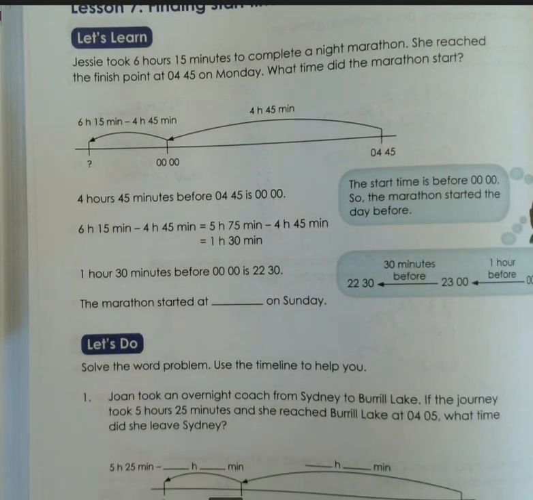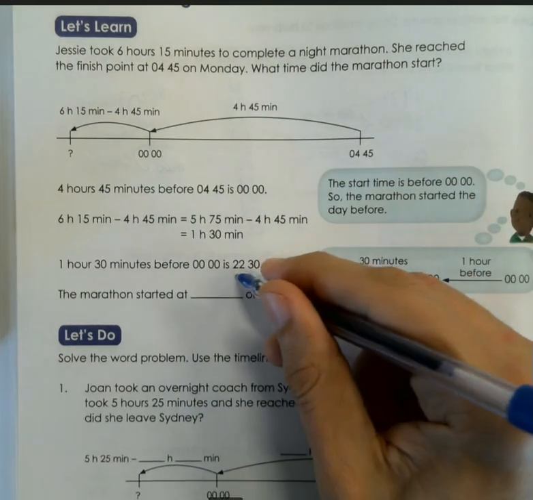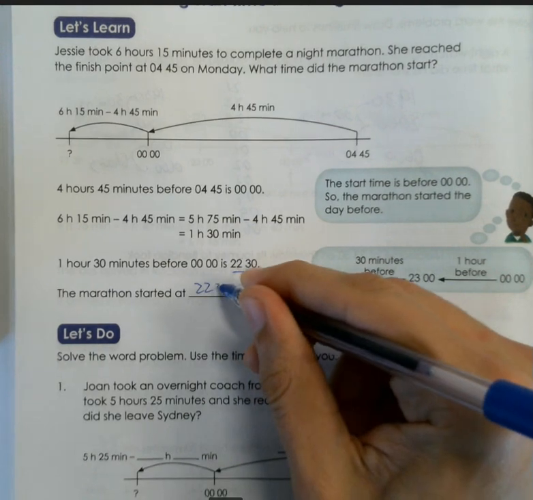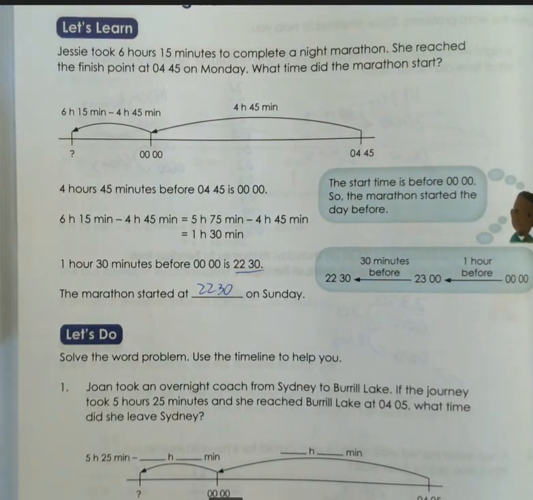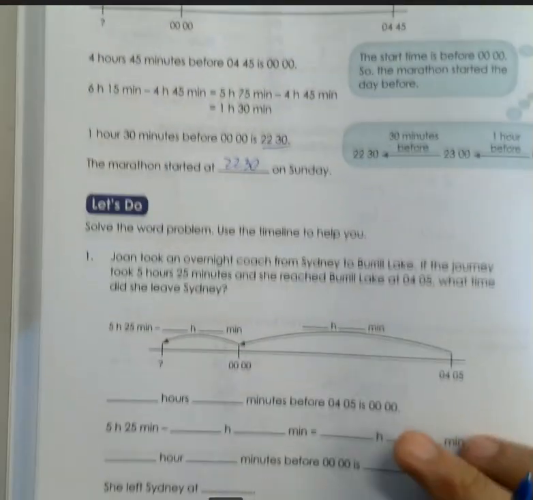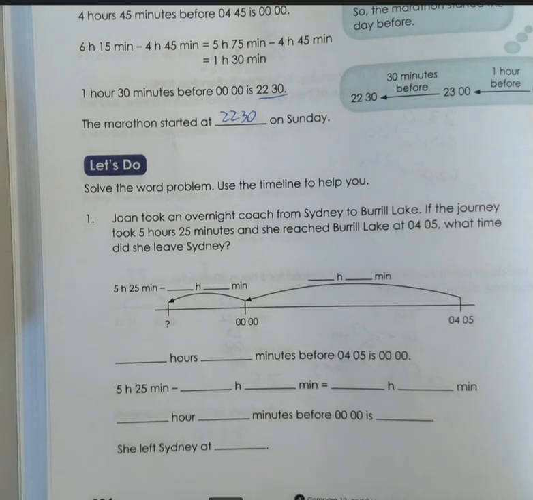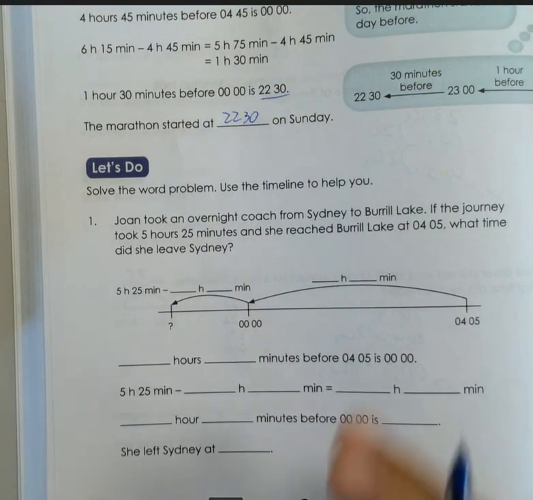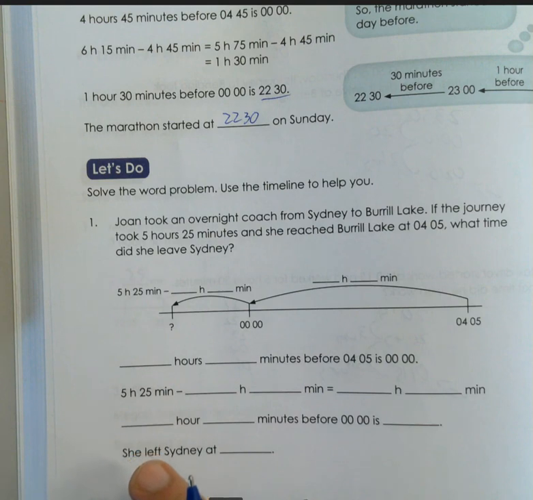Okay, last 3 pages. Okay, the marathon started at 22:30. It's a very late night start for a marathon. And the other way of doing it, 5 hours 25.